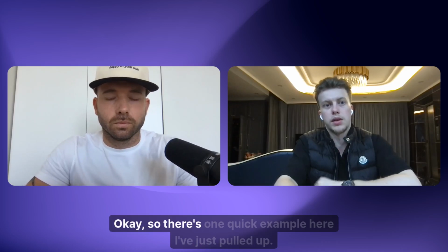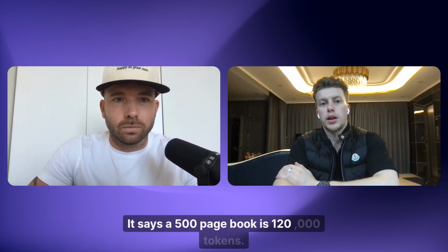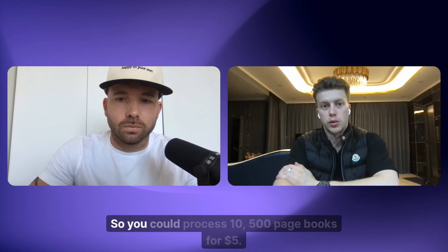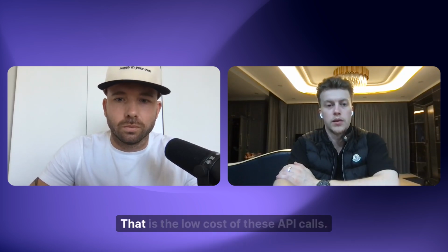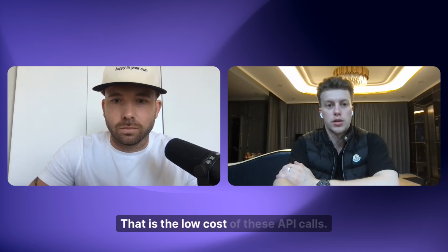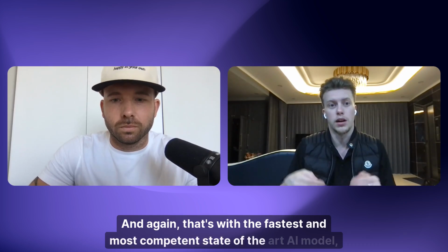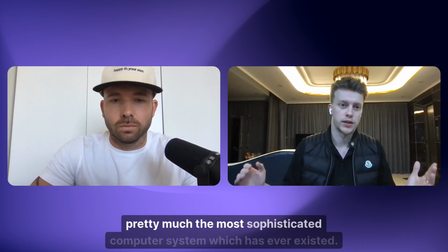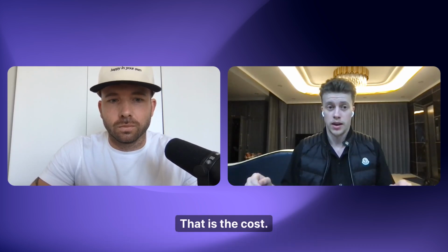Okay, there's one quick example I've just pulled up. It says a 500-page book is 120,000 tokens. So you could process 10 500-page books for $5. That is the low cost of these API calls. And again, that's with the fastest and most competent state-of-the-art AI model, pretty much the most sophisticated computer system which has ever existed. That is the cost.